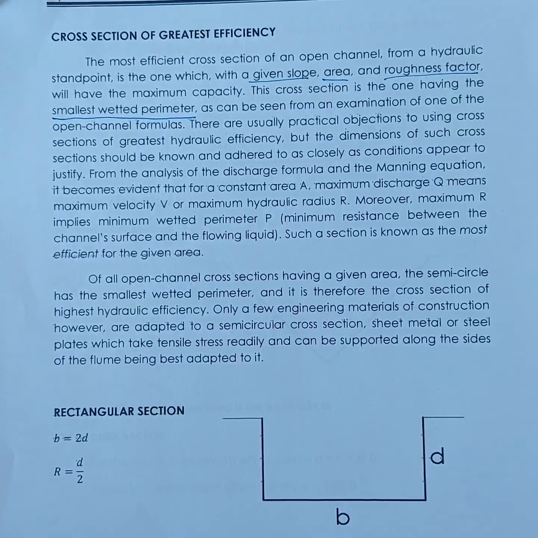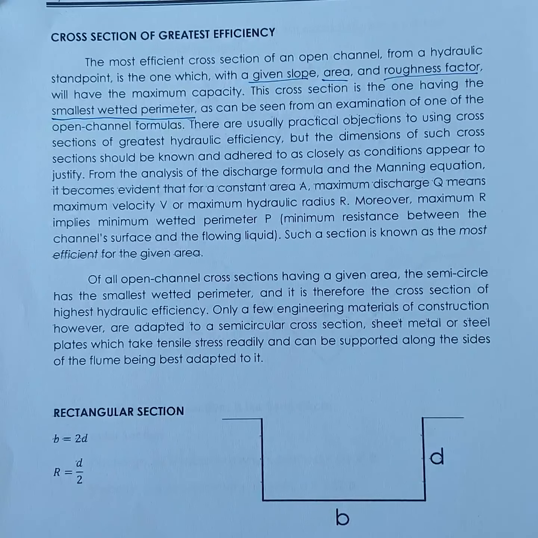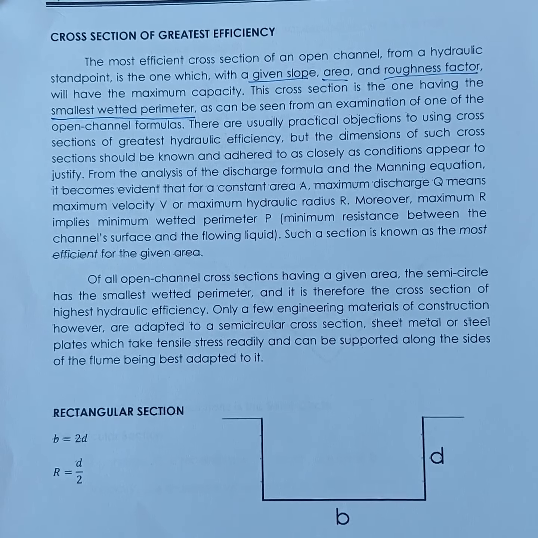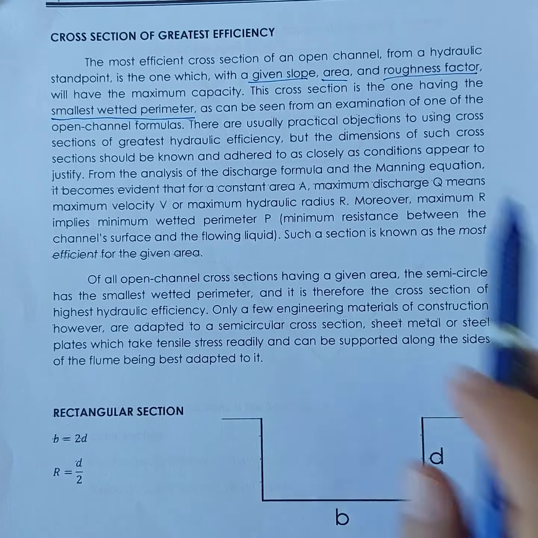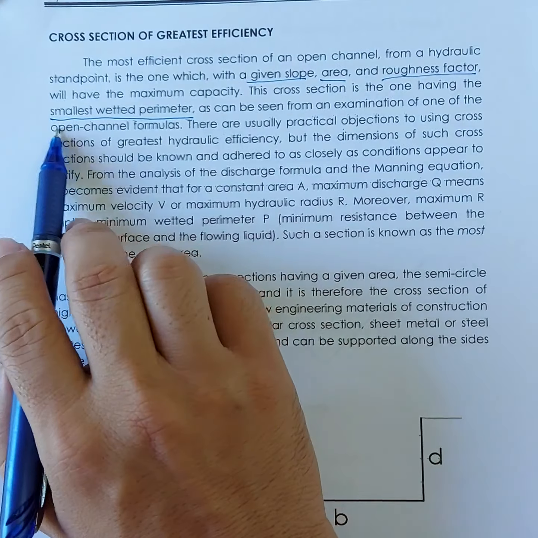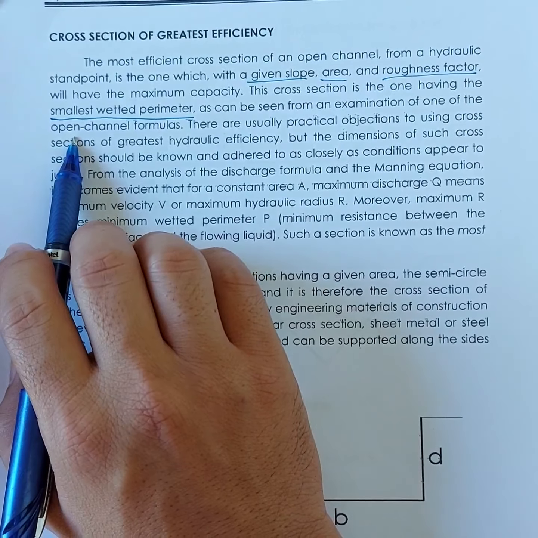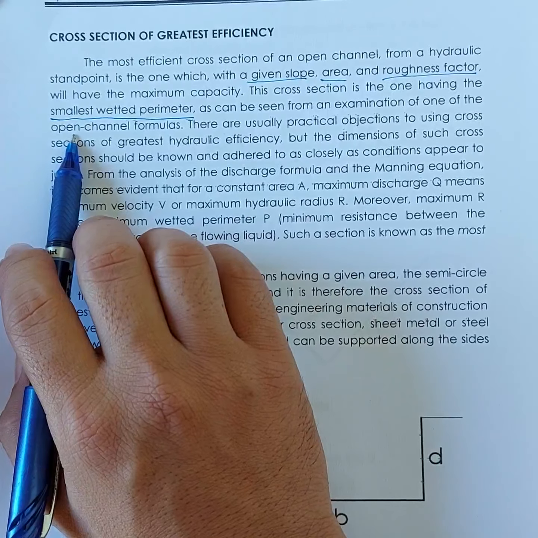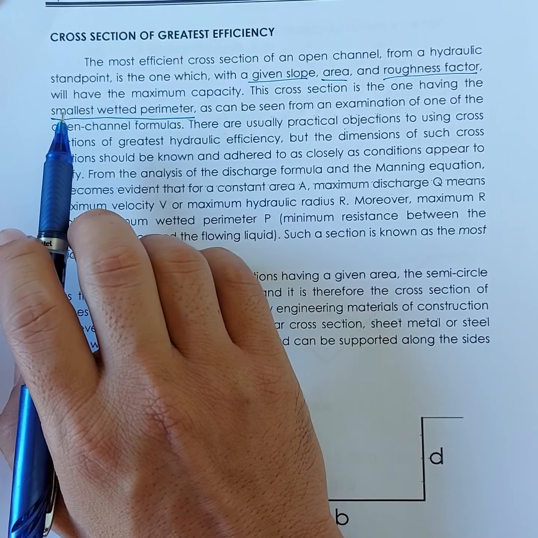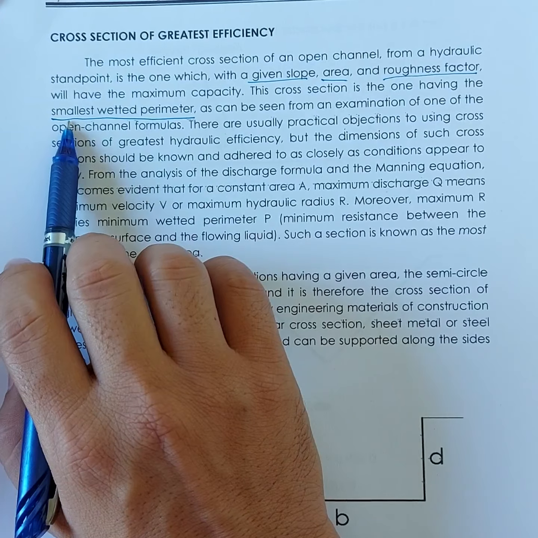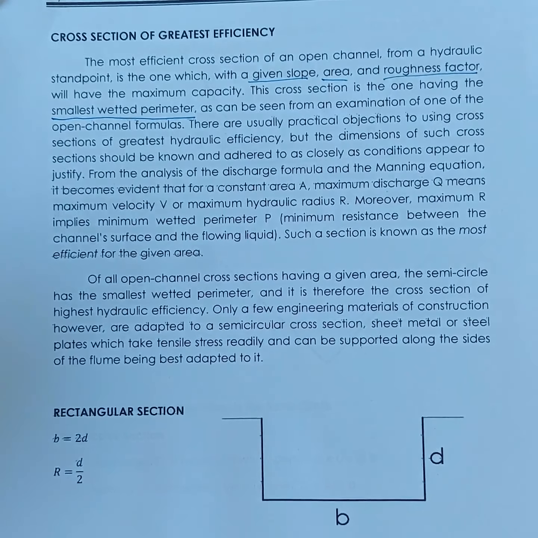One of the things we need to look into is that these sections, may it be rectangular, trapezoidal, or any section, should have the smallest wetted perimeter with constant discharge, constant area. So the cross section which has the greatest hydraulic efficiency should have the smallest wetted perimeter.